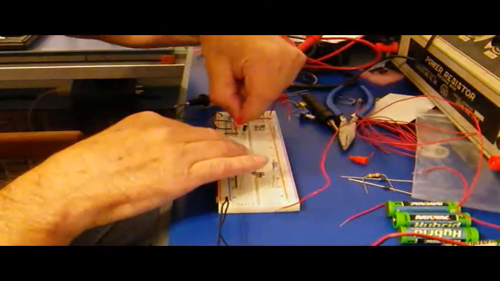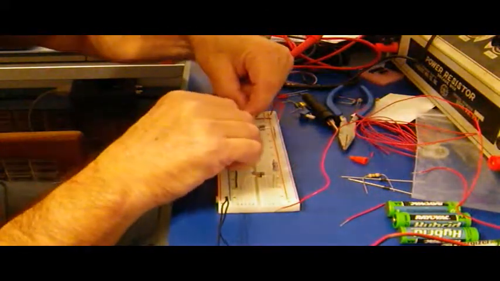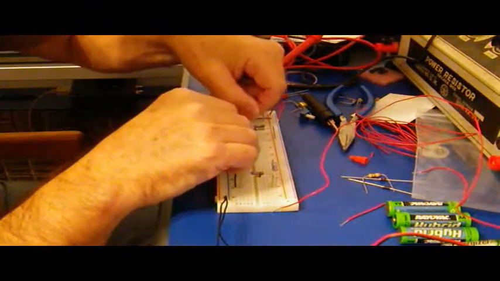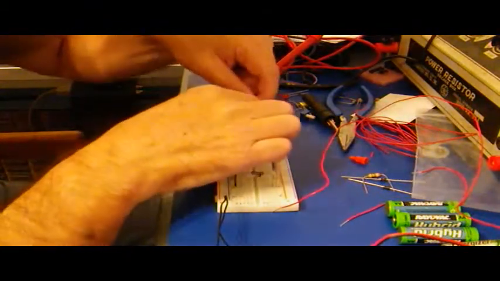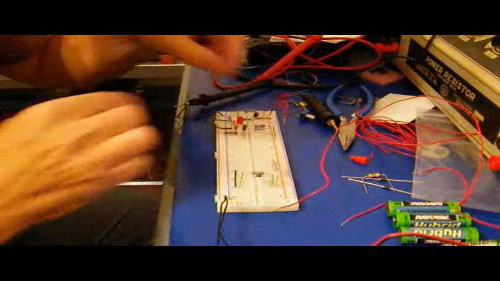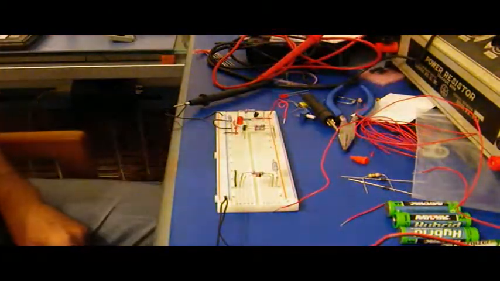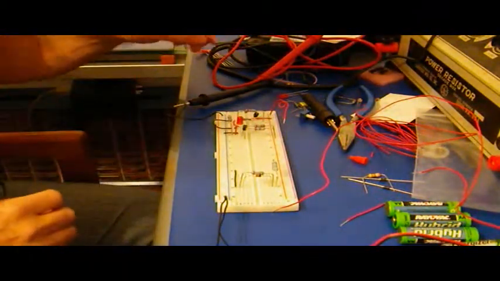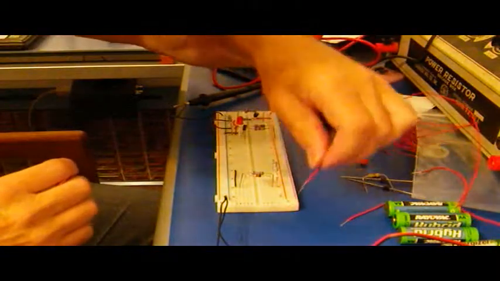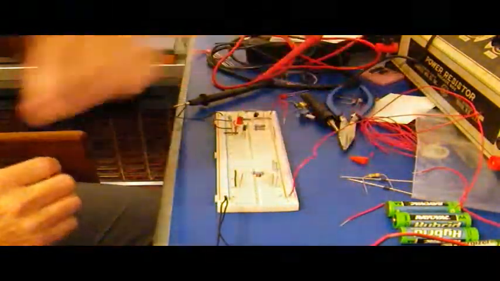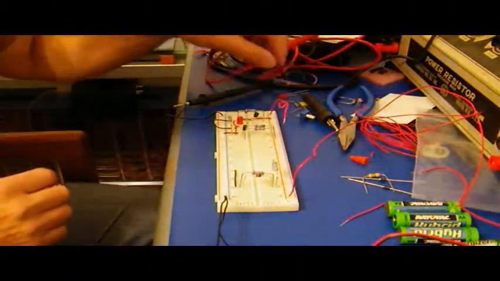I'm going to remove one end of the resistor. This is the 100k ohm resistor, at least for my version of the lab. That value will vary depending on which version you have. And now the transistor Q2 is essentially isolated from the circuit.